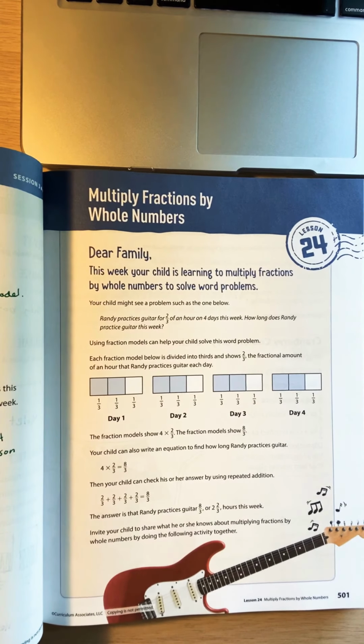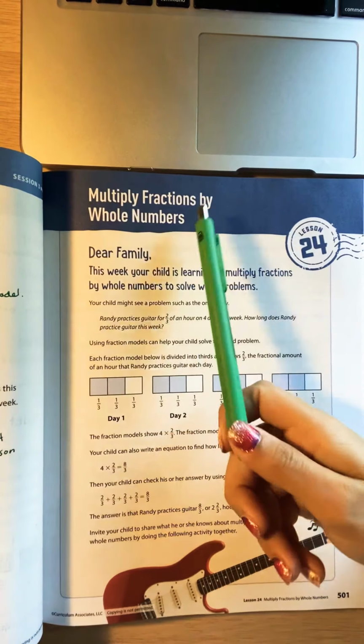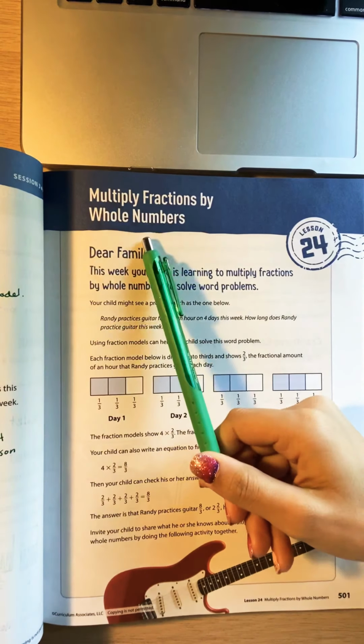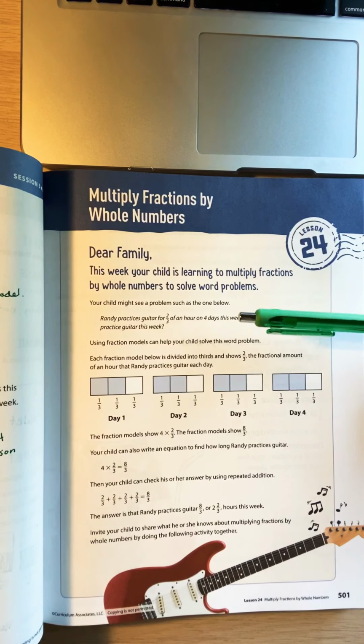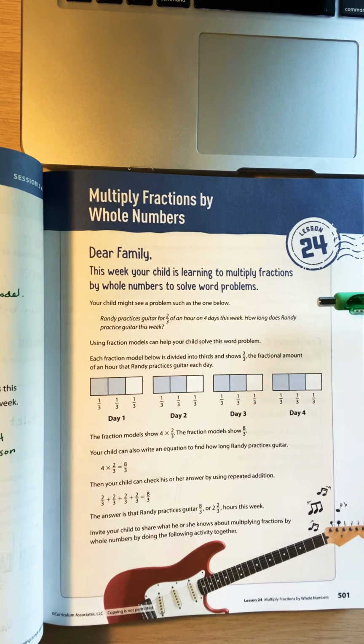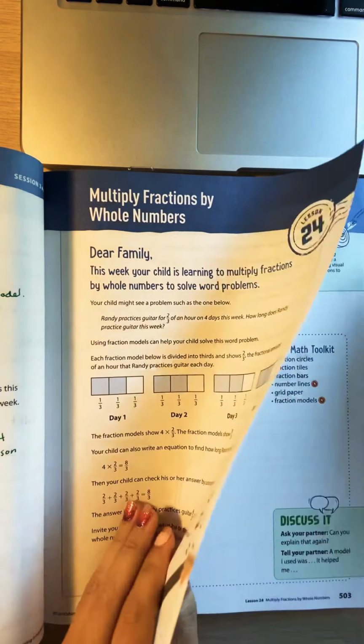Hi guys. Okay, we are starting lesson 24, brand new lesson, well, kind of. It's sort of just a continuation of lesson 23 because we're still working on multiplying fractions. So this is just kind of the second lesson about multiplying fractions. So same skills. This is the family letter on page 501.